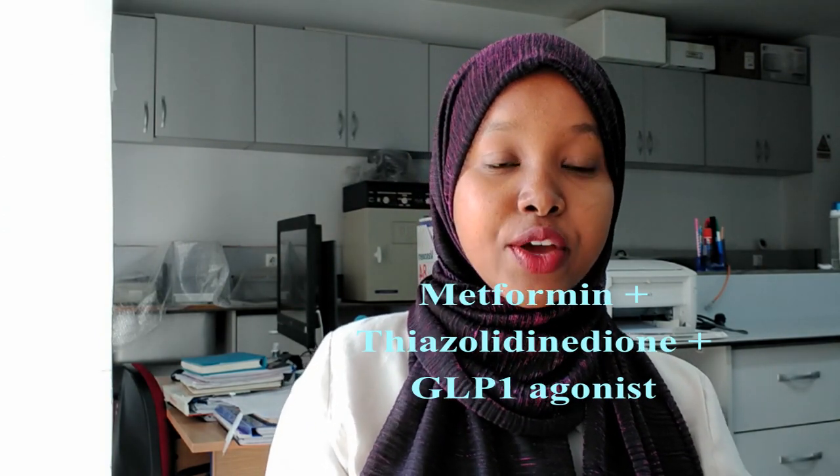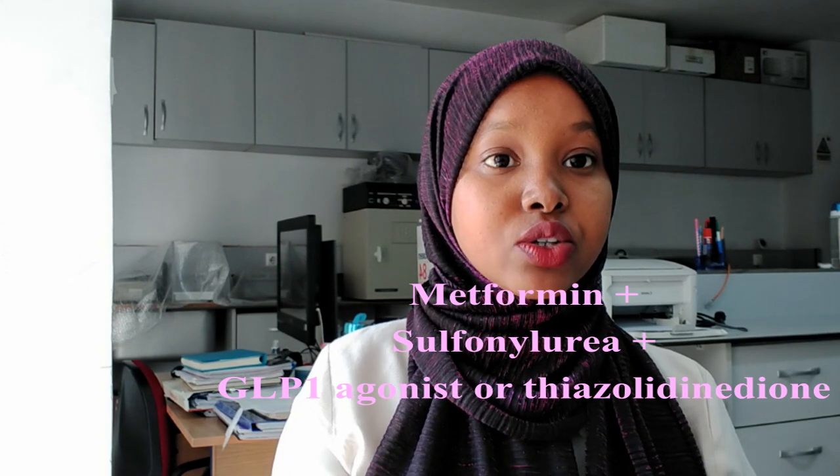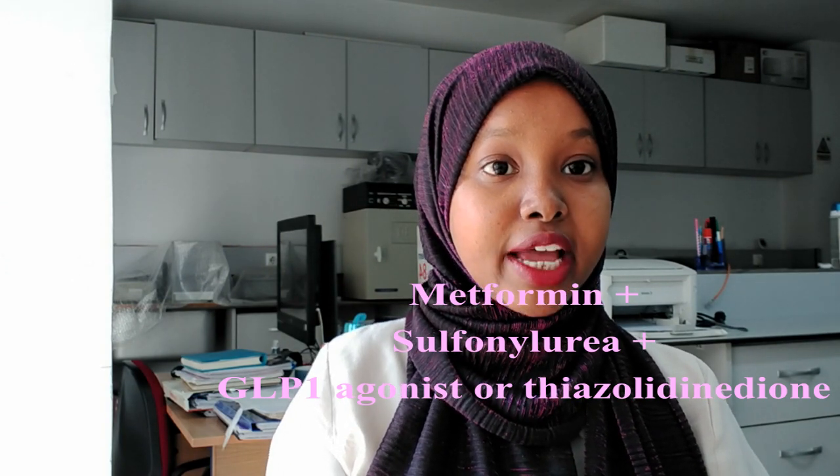is appropriate. The options for multiple oral agents are metformin plus thiazolidinedione plus a GLP-1 agonist, which is an injectable. Another alternative is triple therapy containing metformin, a sulfonylurea plus either a GLP-1 agonist or a thiazolidinedione. If the patient's A1C level is greater than 8.5% to 9%, insulin therapy should be considered.